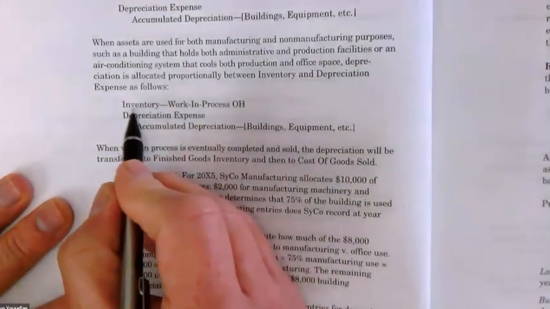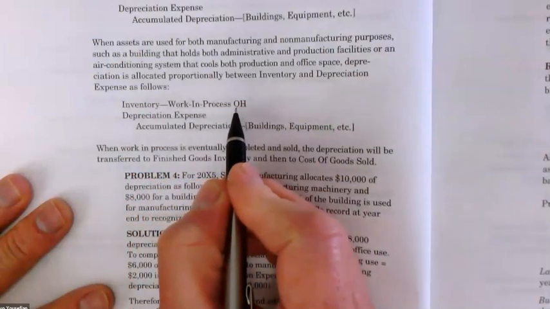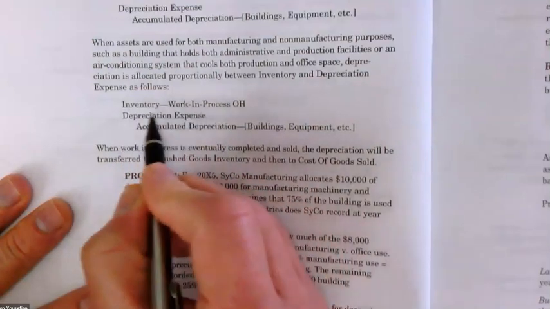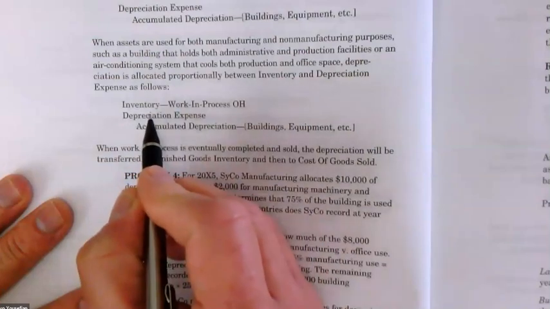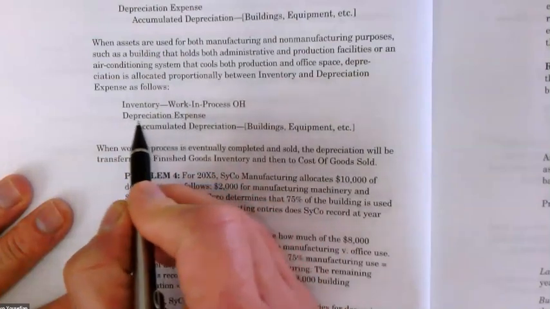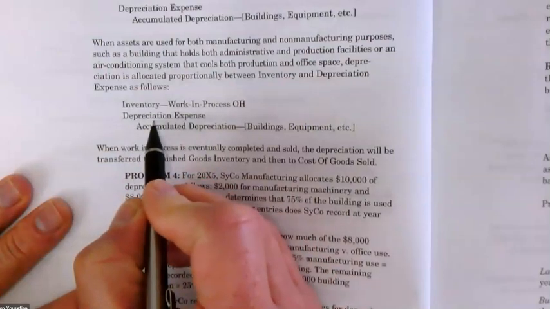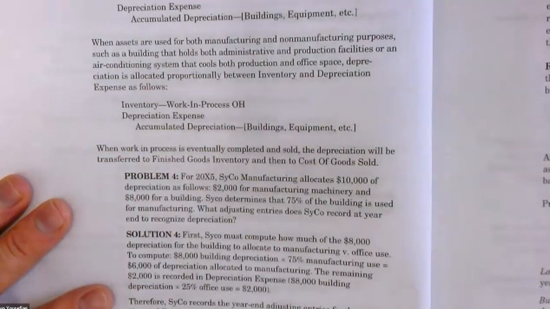So the inventory, the work in process where you produce the product, will be increased. So the cost of inventory will increase because of that depreciation expense. And the depreciation expense will be recognized for the administrative expense calculation, for operating expense calculation.